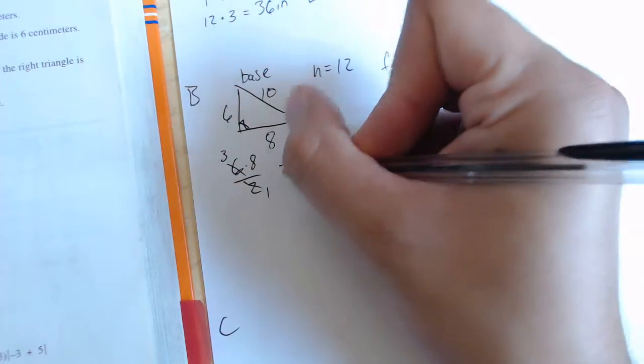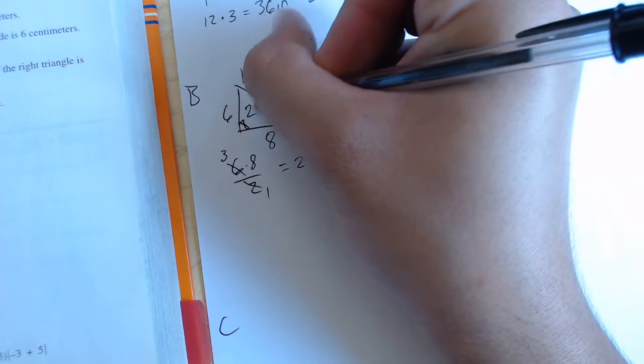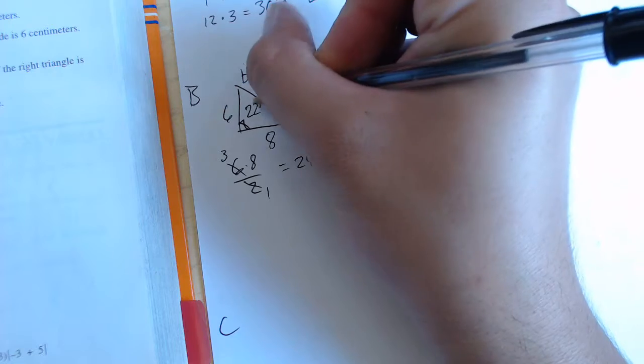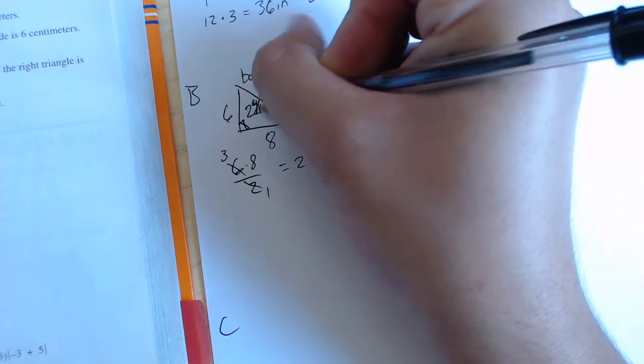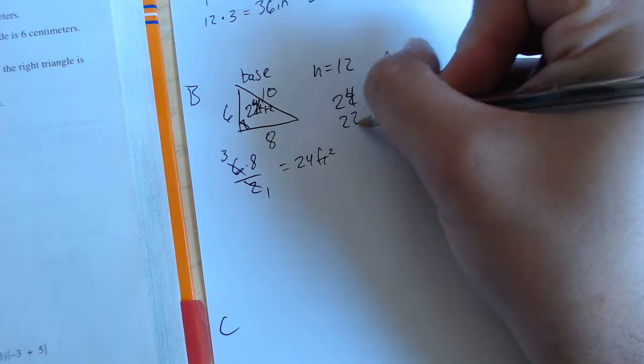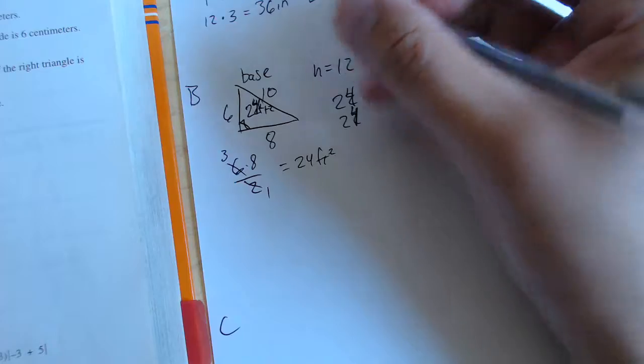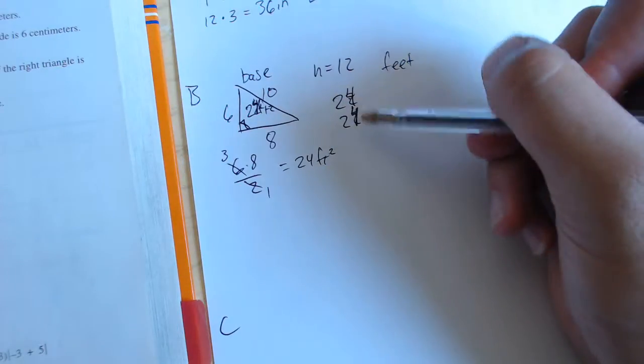3 times 8 gives me 24 feet squared. So my area of the base and the roof is 24 feet squared. So I'm going to add 24 and 24. From there, I've got the area of my roof and the area of my bottom.